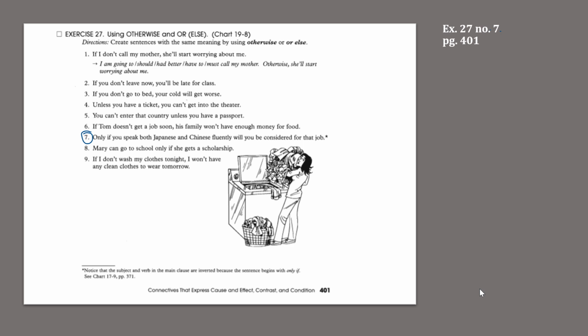Not you will be, but will you be considered for that job. Don't forget to use the inverted subject and verb if only if is placed at the beginning of a sentence. For number 7, the answer will be you should, had better, have to, or must speak both Japanese and Chinese fluently, full stop, otherwise, you will not be considered for that job.